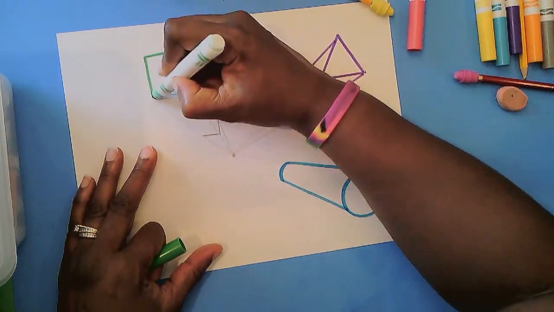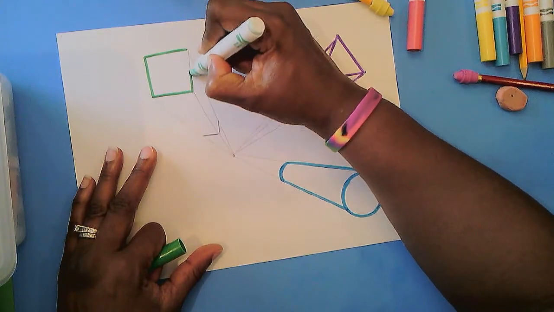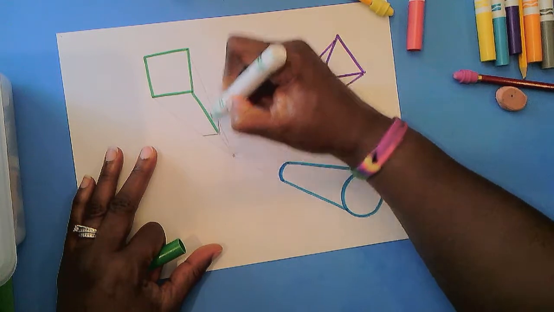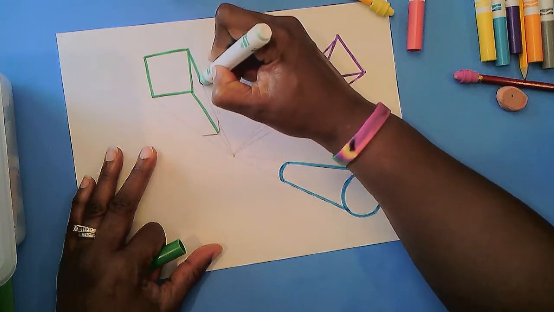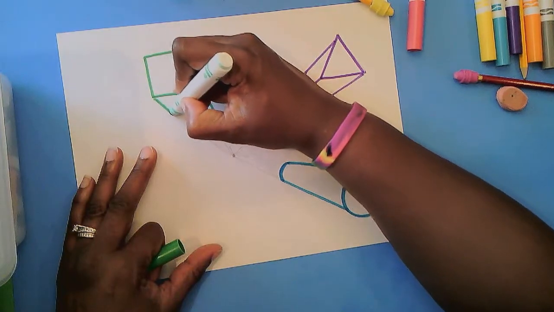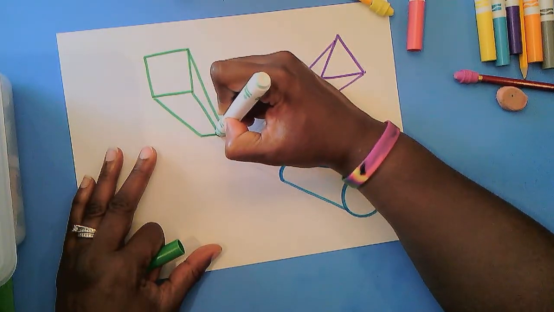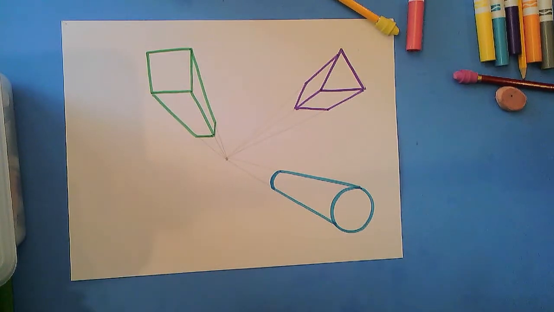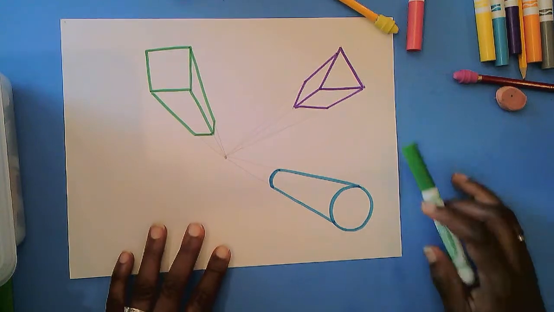And I could have made this more of a cube shape, but I turned it more into like a rectangular prism because I made these sides very long as it goes way back into space. Wow, that looks phenomenal. That's phenomenal.